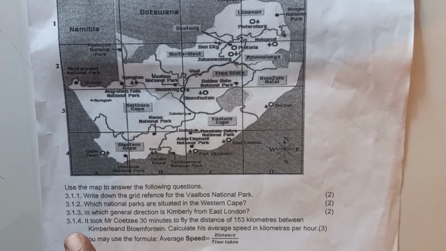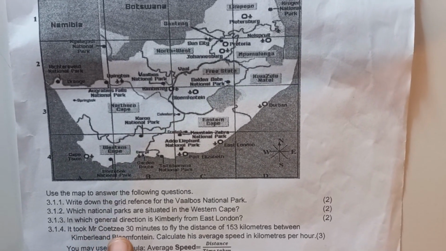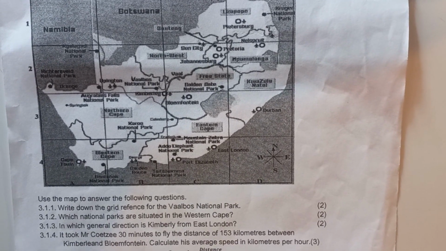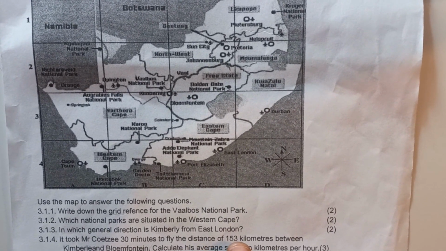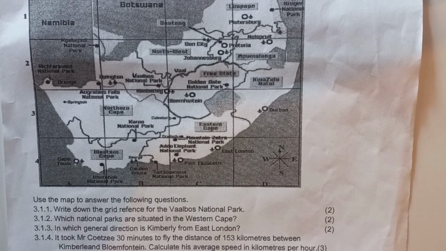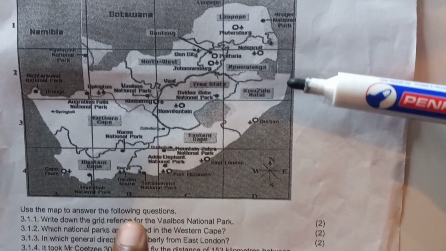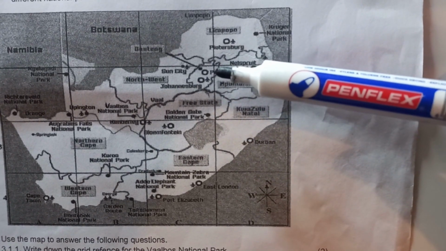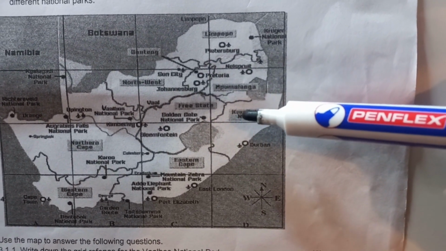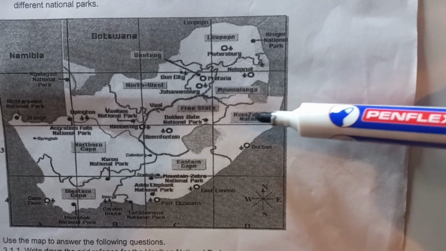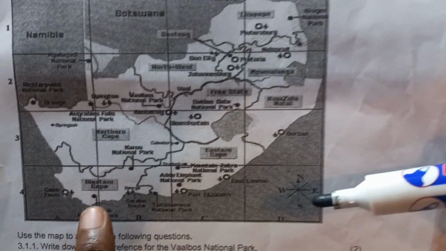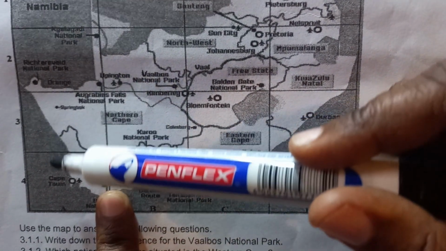Okay. Next question, 3.1.2. Which national parks are situated in the Western Cape? So you need to go to your map and find the Western Cape and look for national parks in the Western Cape. Now, when you look at your map, you know your province, Gauteng. You can tell that is Gauteng. If you can't, they've done them for you. You see, they've done the square bracket there, and then they say KwaZulu-Natal, and then Free State, and then there's the one that they're asking us. The Western Cape. So this province here is the Western Cape.